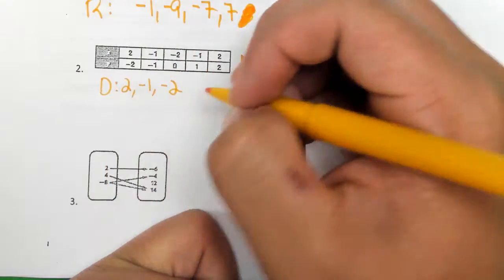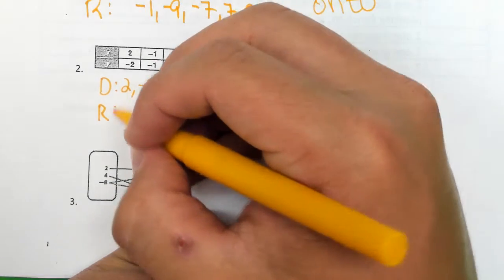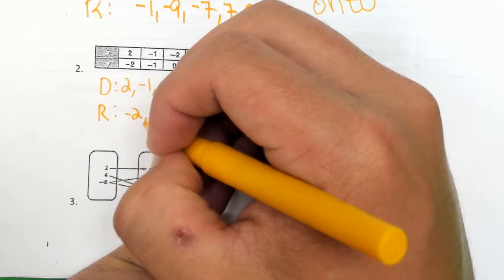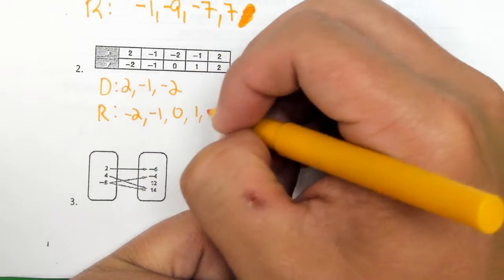Pretty sure the readings are -6, -4, 12, 14.